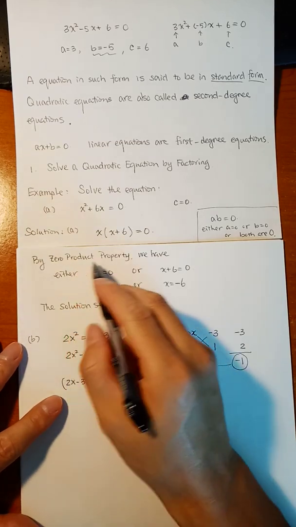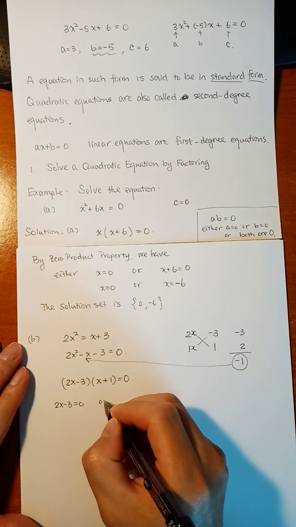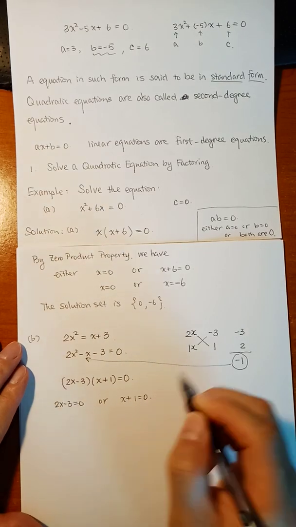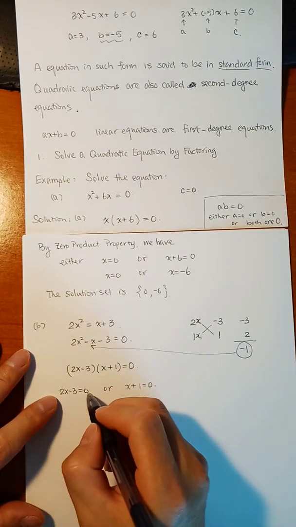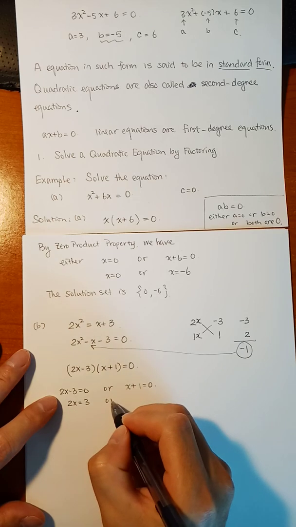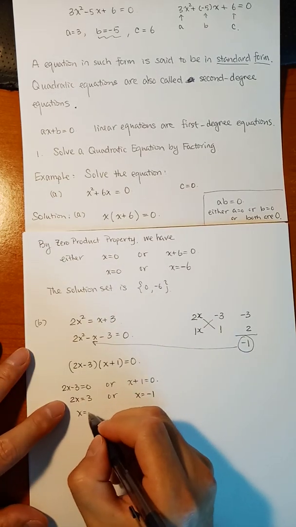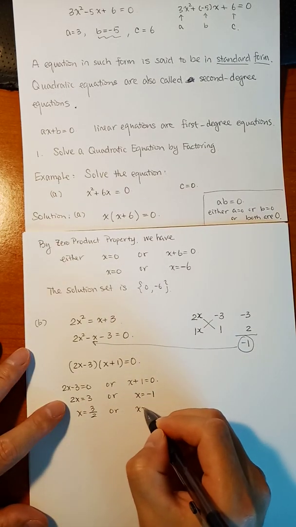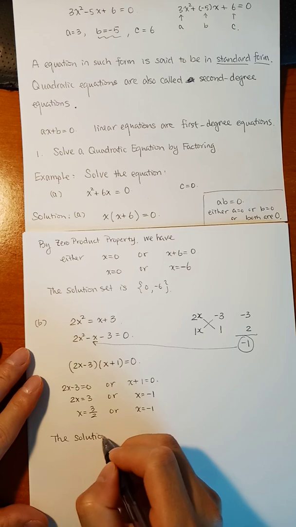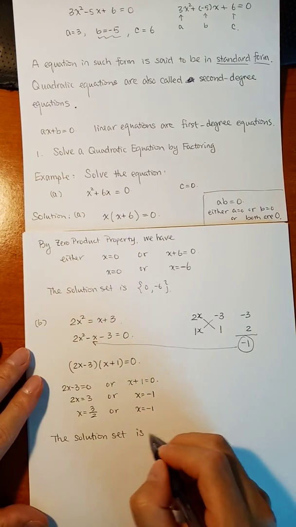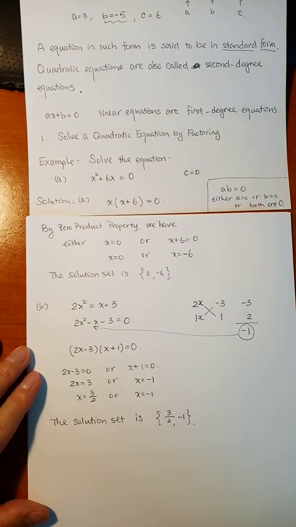And again, we apply the zero product property. Either 2x minus 3 is 0, or x plus 1 is 0. Both are linear equations, so you can easily solve them. 2x minus 3 is 0, 2x is equal to 3, or x plus 1 moved to the right-hand side is negative 1. 2x equal to 3, x is 3 halves, or x is negative 1, so you have two solutions. The solution set is 3 halves and negative 1, and that's it.